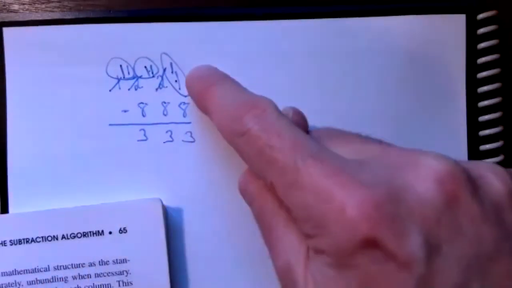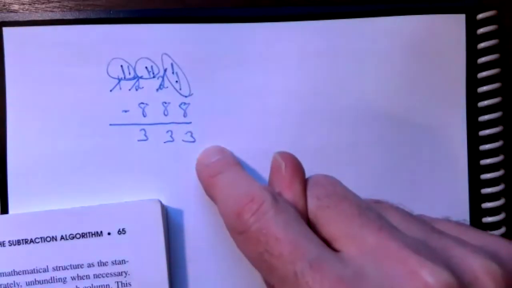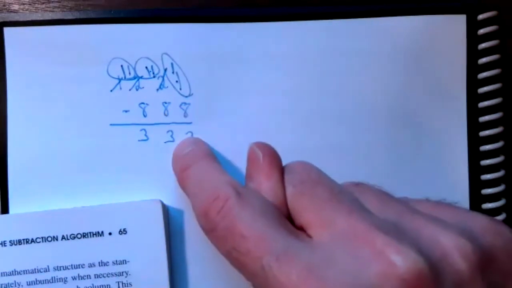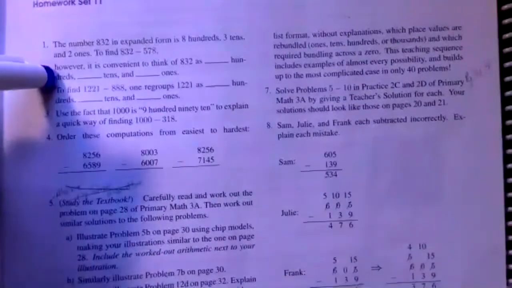So we don't think of 1,221 as having just a single 1. We think of it as having 11 so that we can take away the 8. And we don't think of 2 in the tens place. We got 11 once again so we can take away the 8. And so on. Okay. So that's how you tackle problems like that.